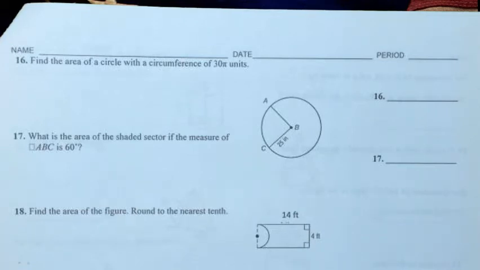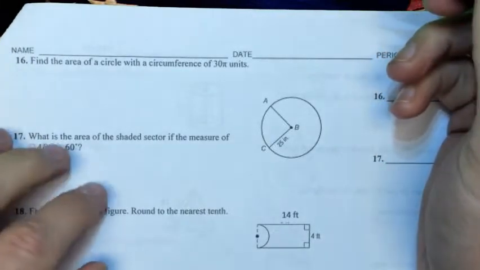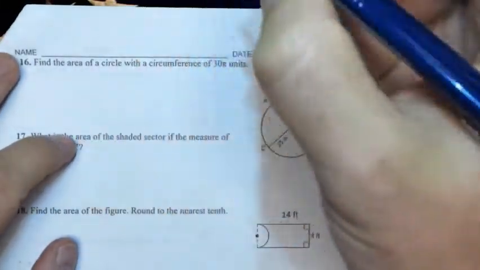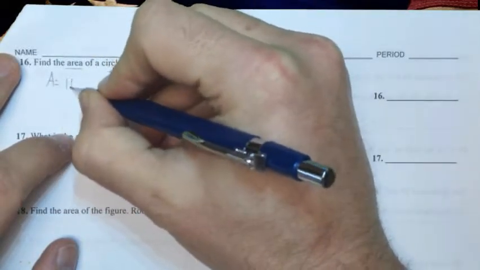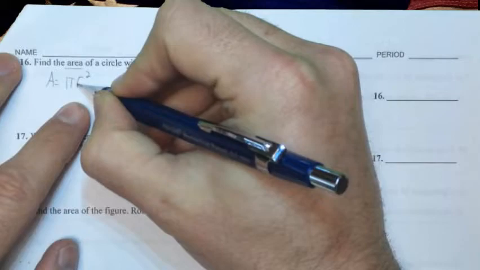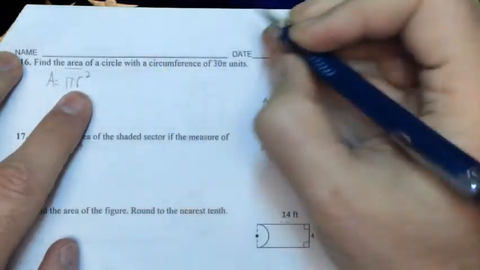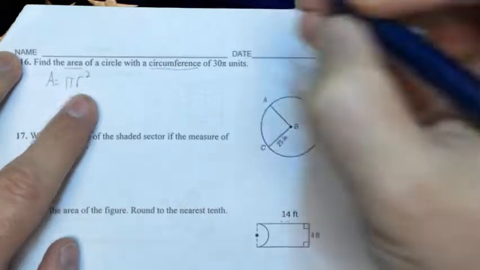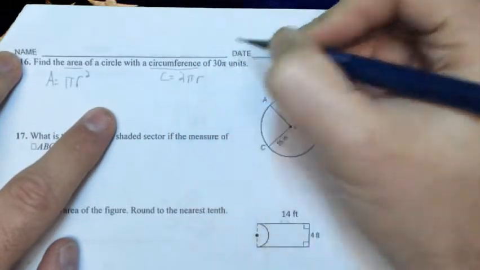Moving on to page 3, number 16. Find the area of a circle with a circumference of 30 pi. Well, it wants to find the area, and the area is pi r squared. Now, I need to know the radius before I can move forward to finding the area, and it gives me the circumference. Now, I know that my circumference formula is 2 pi r.